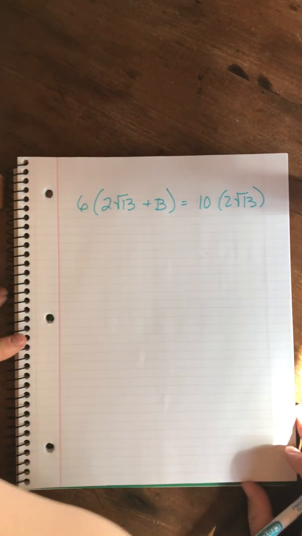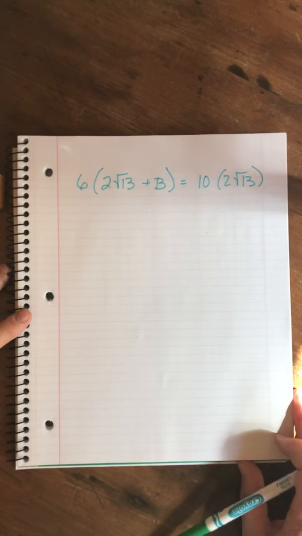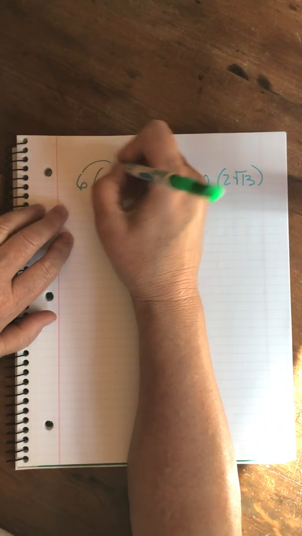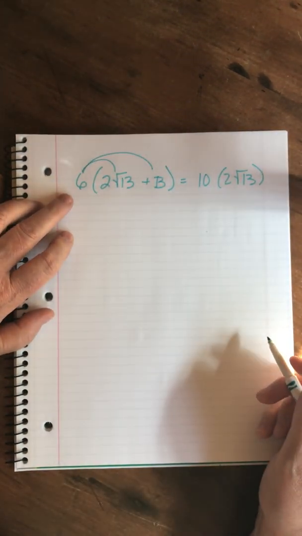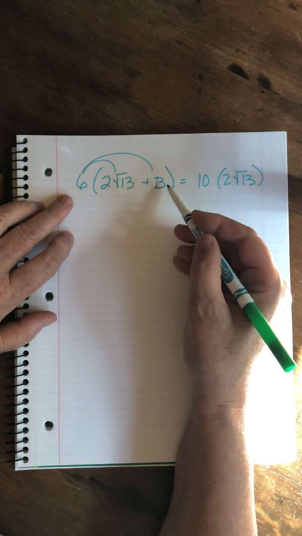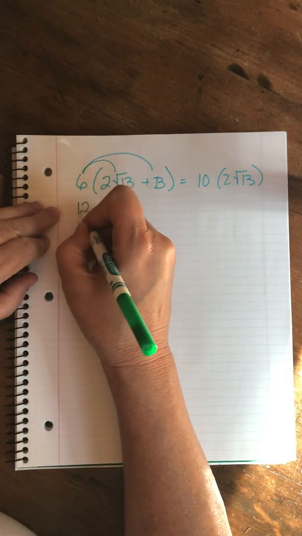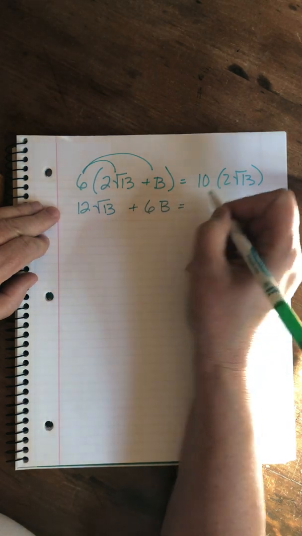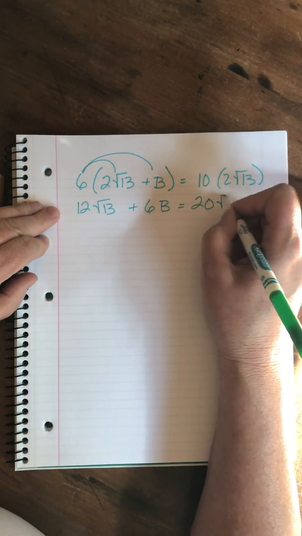All right. I didn't do any of the actual multiplication yet. I'm just showing you. Those are the cross multiplication pieces. Okay. So that's how I designate cross distribution so that I remember to catch both pieces. So I get 12 square root of 13 plus 6b equals 20 square root of 13.